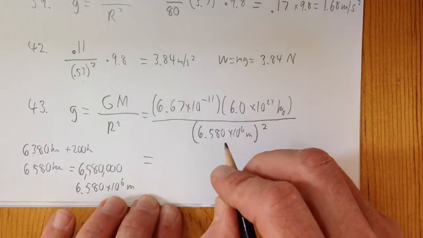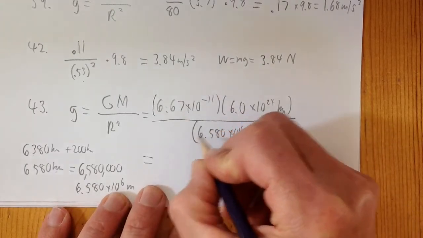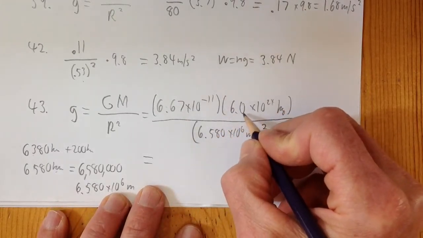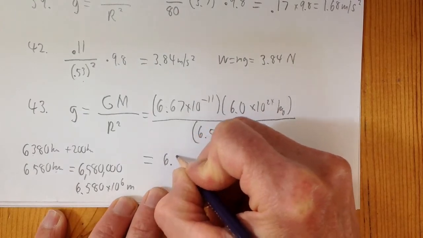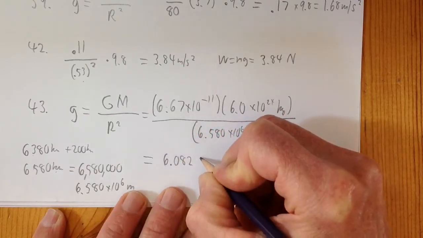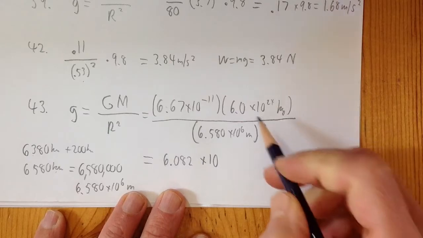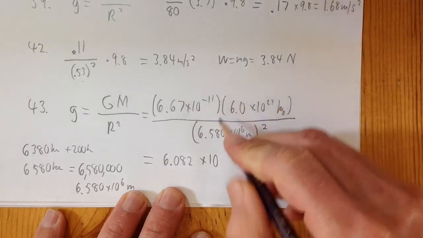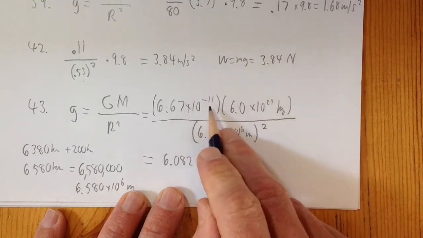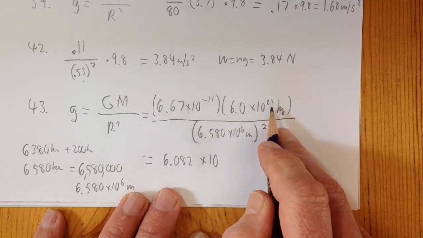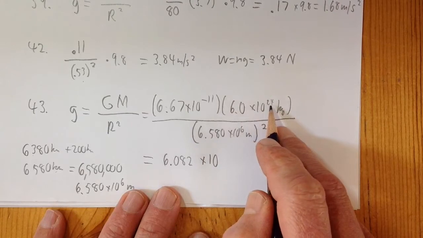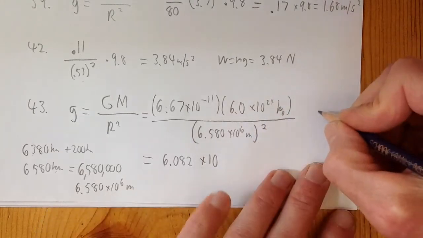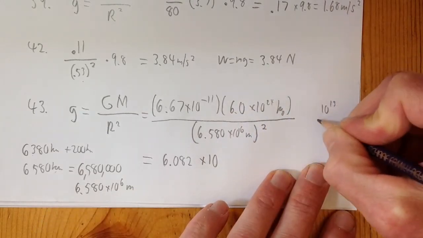I get 6.082, a little bit bigger than 6. So 6.082 times 10 to what? Well, here we have 11, so we have a negative 11 on the top. You add the powers of 10. Negative 11 plus 24, 24 minus 11 is 13, right? So you have a 10 to the 13th in the bottom.